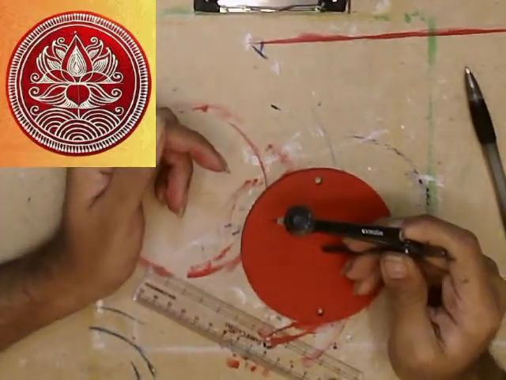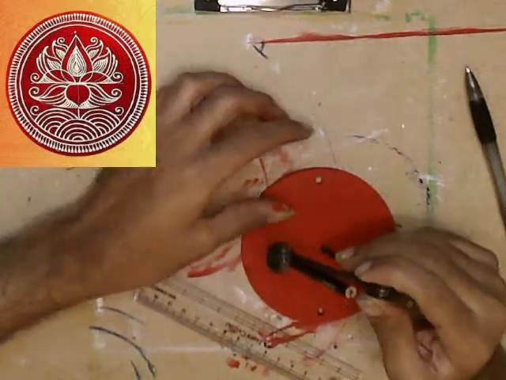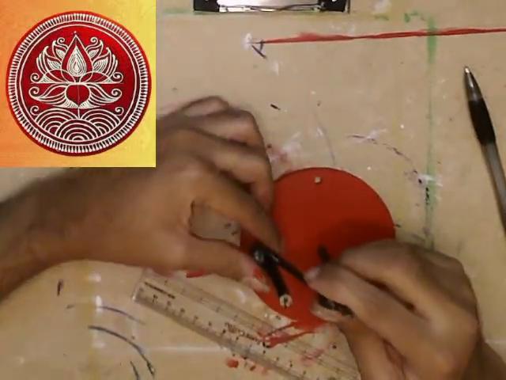So we'll make these border lines, which you can see on the left side of your screen.